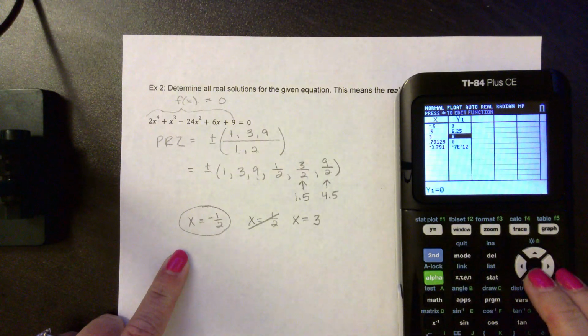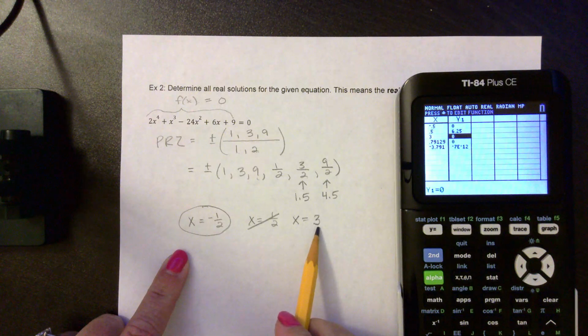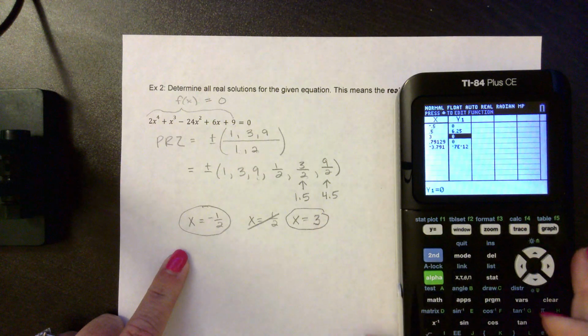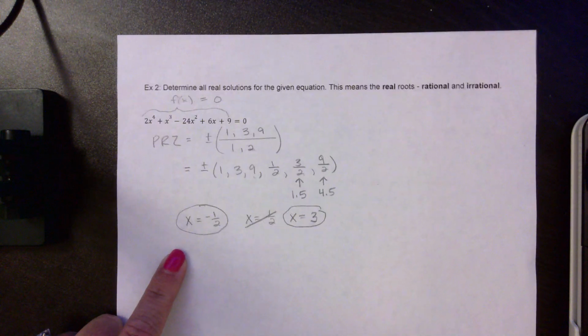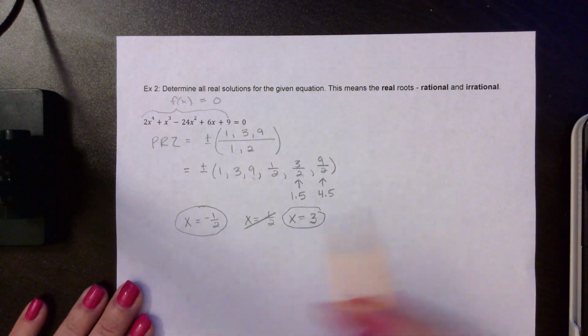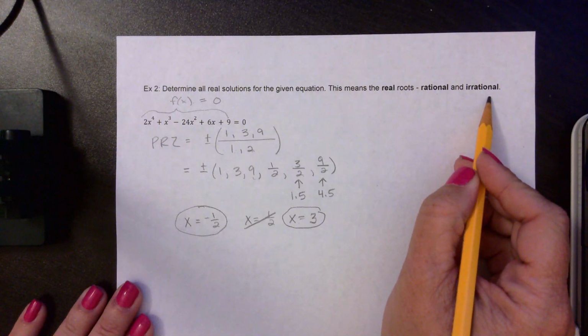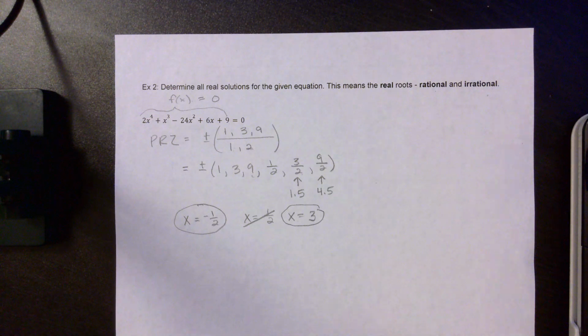And then my next one is 3. I do have a 0. So that shows me that's a 0 as well. So now I need to find my other zeros. So I know that these are my only rational zeros. So now I need to find my irrational zeros. The way that I'm going to do that is synthetic division.